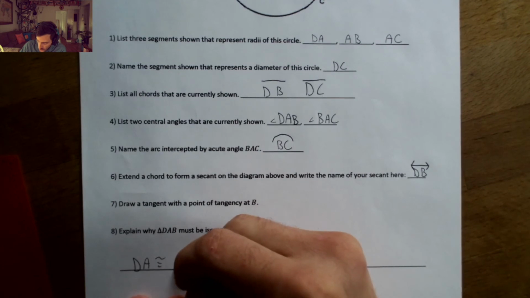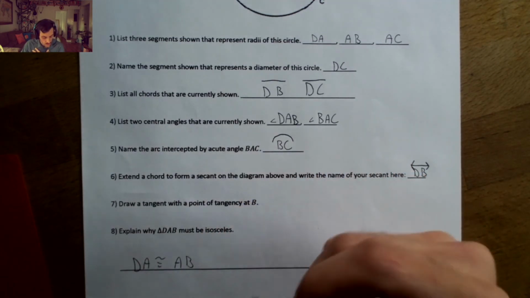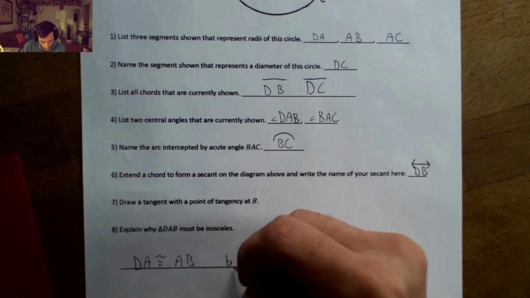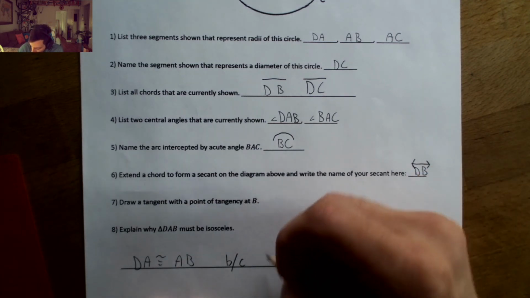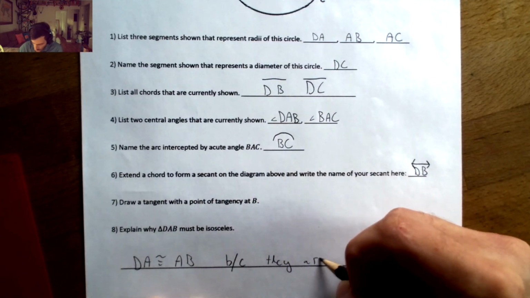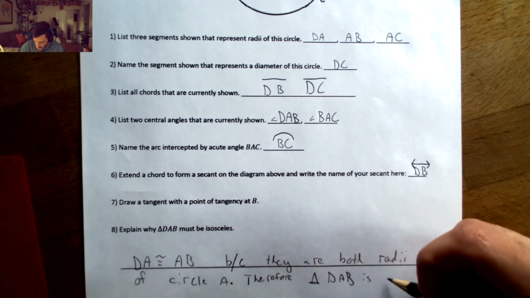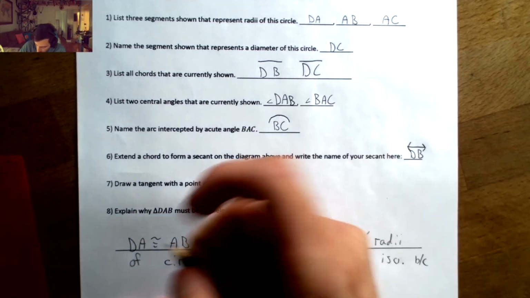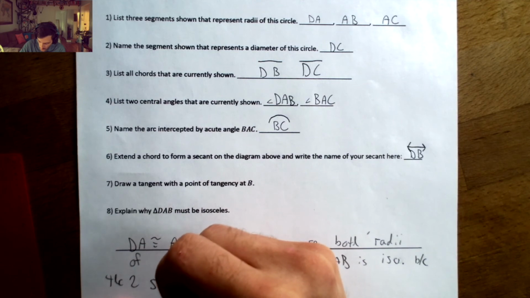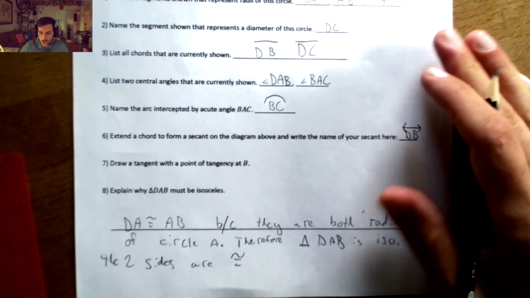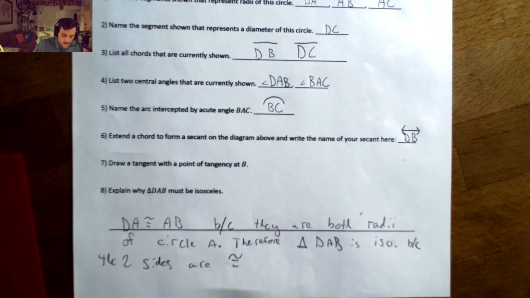So if you want to just do a little notation here, what I wrote was that segments DA is congruent to AB because they are both radii. The 2 sides are congruent. So you have our isosceles triangle because we've got 2 radii indicating 2 congruent sides, and 2 congruent sides of a 3-sided figure indicates isosceles.